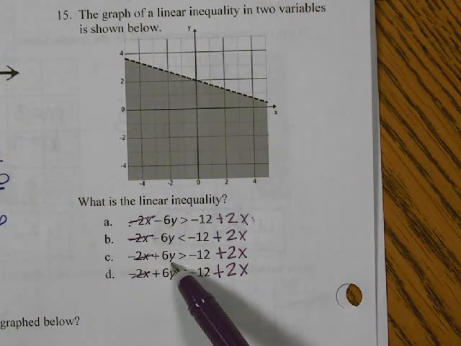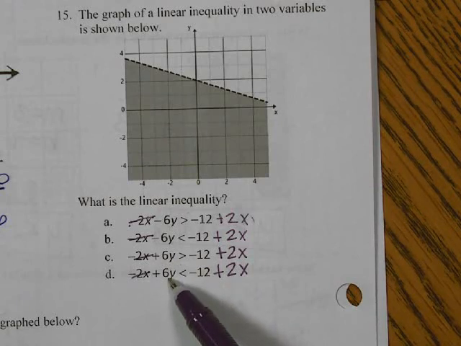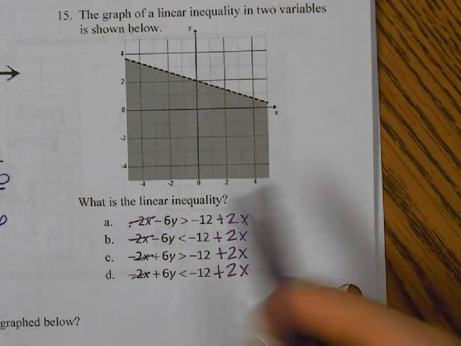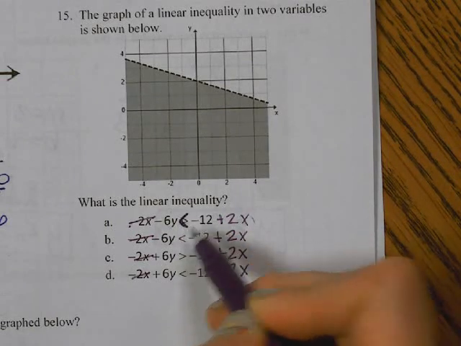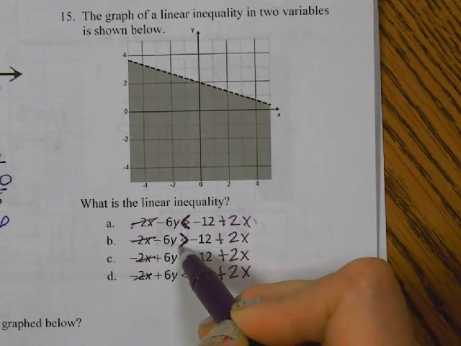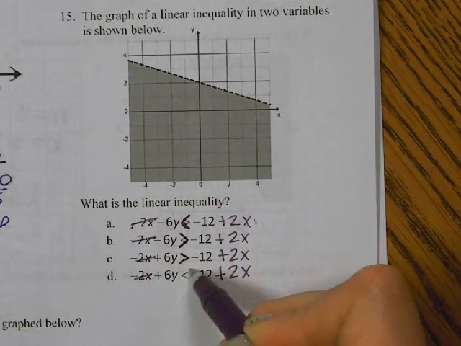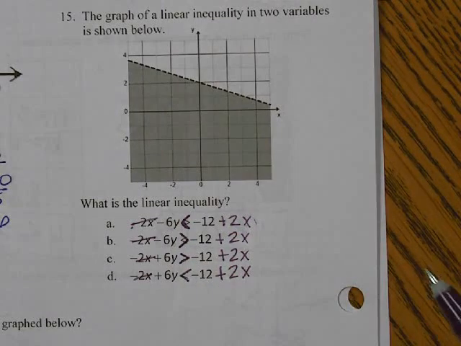I don't have to flip here because I'd be dividing by positive 6, and I don't have to flip here because I'm also dividing by positive 6. So this one, the sign flips to the small side. This one flips to the big side. This one stays the same, and this one stays the same.